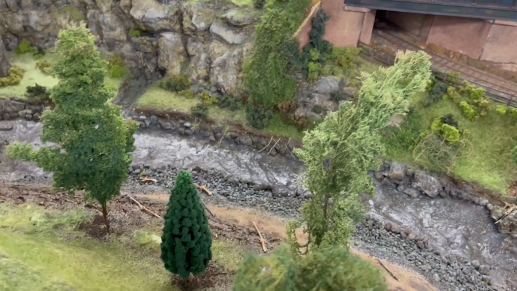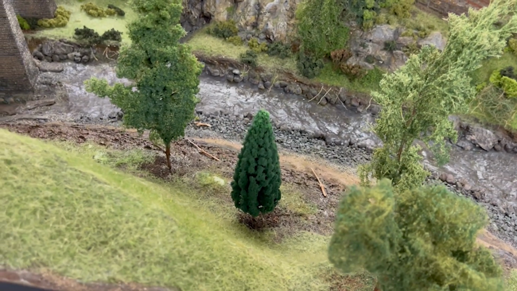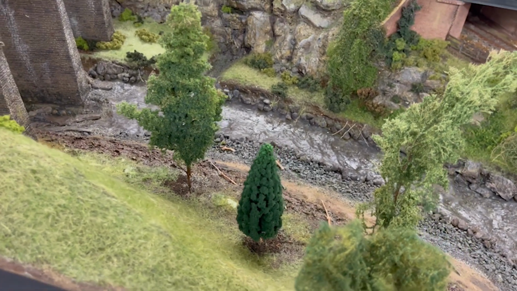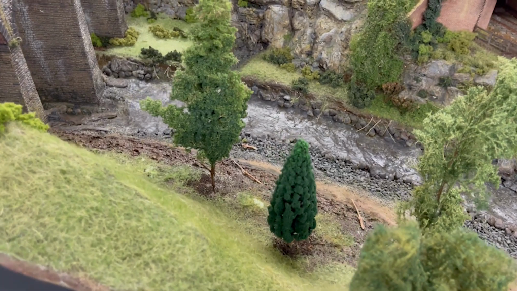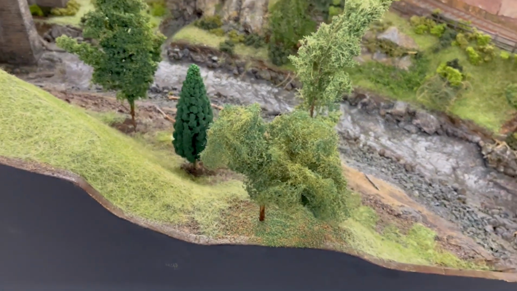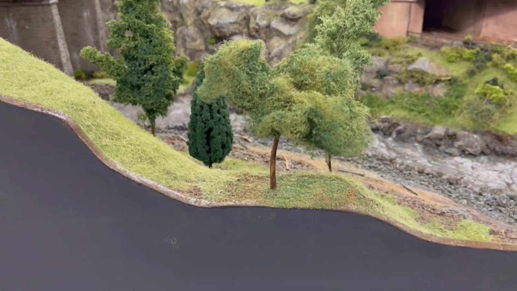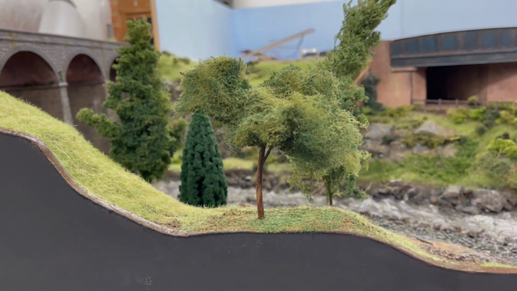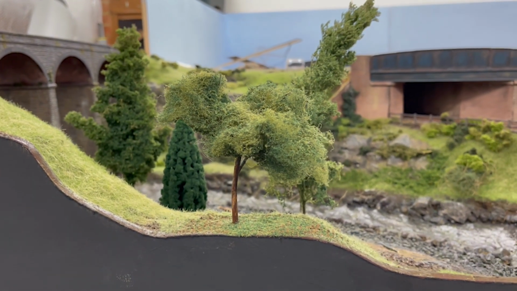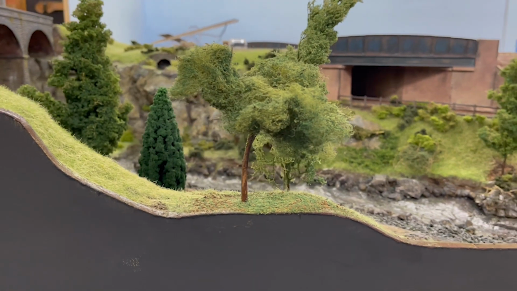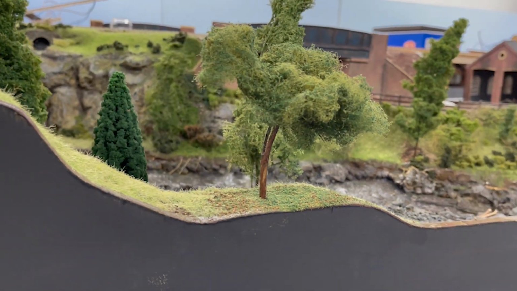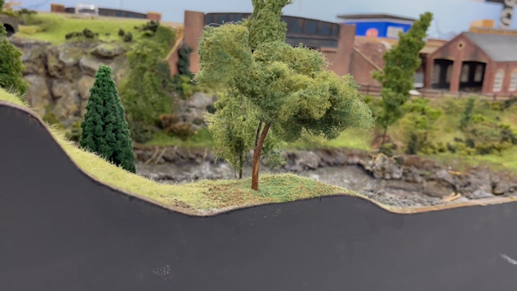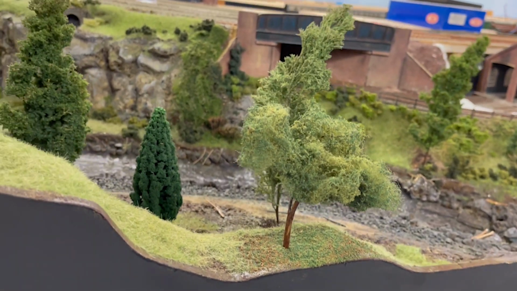There is a Jarvis tree in there, but that's had a bit of a coating of scatter just to improve the look of that. And this one down the front here is made from a hydrangea, which I will show how you do in a future Track Talk episode, because I hadn't even thought about that until someone came into the club with a bag full of dried hydrangea flower heads. So I'll come back to that another time.